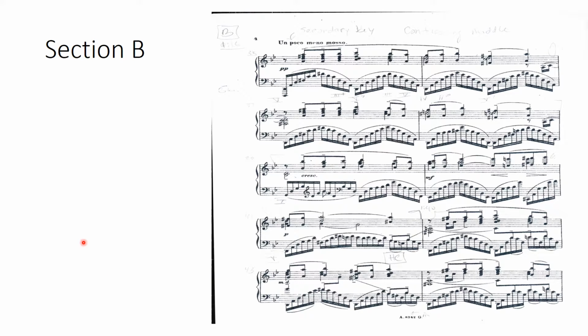So right here is the contrast of the piece, the B section, and it still is in G minor, which it doesn't seem like it is, but it is in G minor, even though it starts on D. But right here we can see that there are still some B flats in the chords, which keeps it in that key.